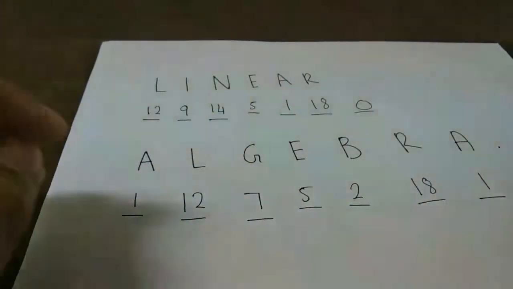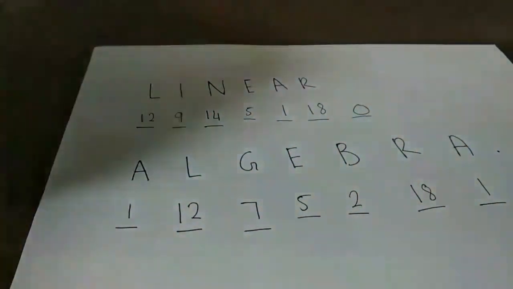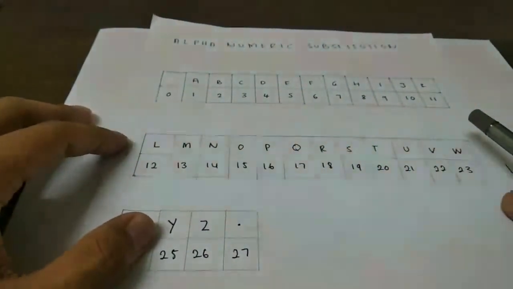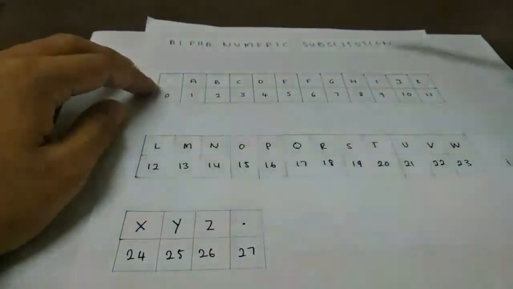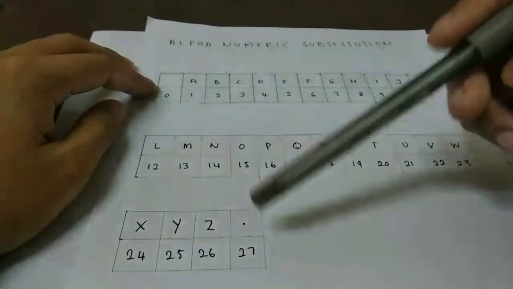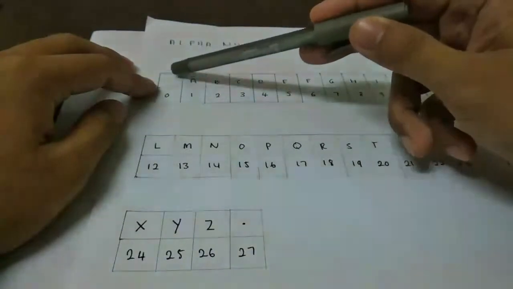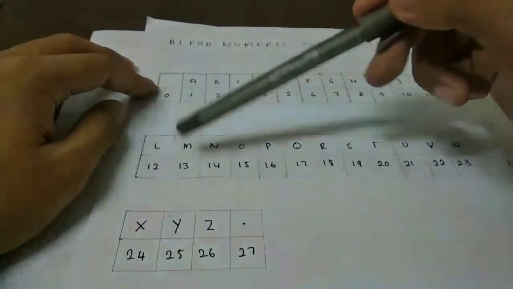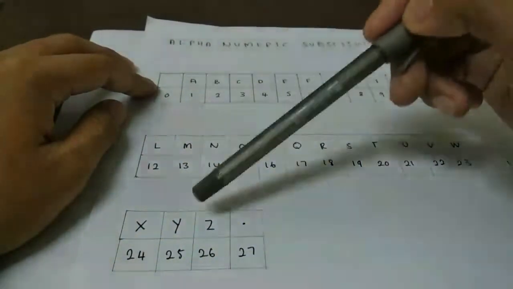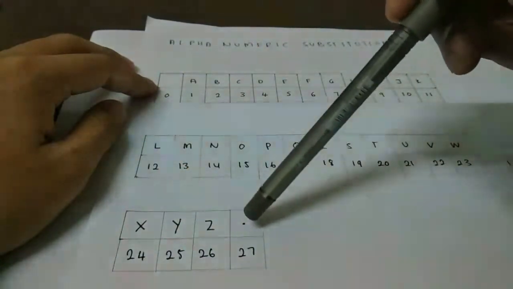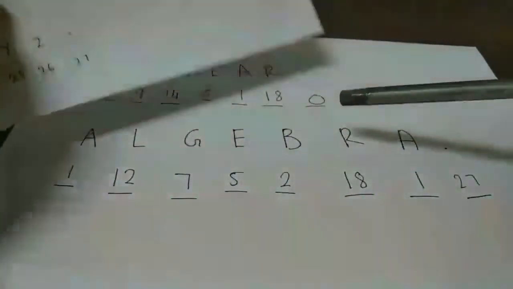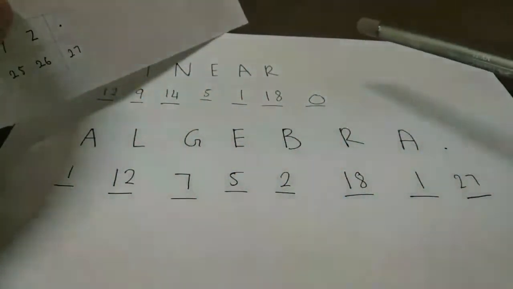You must be wondering where I get these numbers. It's easy. I just get them from this table. It is called the alphanumeric substitution table. So as you can see, we have 0 until 27. 0 indicates a blank space. A until Z is 1 until 26. Meanwhile, 27 indicates a full stop. So that's how we can change the alphabet into numeric.